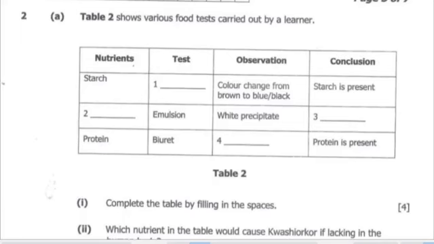Under nutrients, we have starch. The test is blank. Observation, color changes from brown to blue-black. Conclusion, starch is present. The second nutrient is blank there. The test is emulsion test. Observation, white precipitate. Conclusion, it's also blank. Under the same nutrients, we have proteins. The test is biuret test. The observation is blank. The conclusion, protein is present.